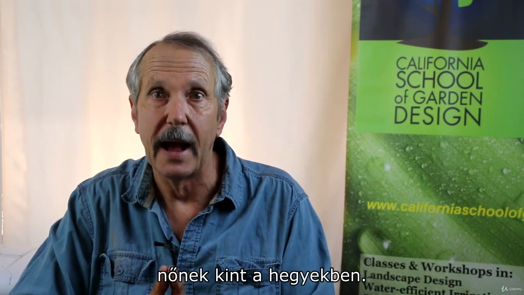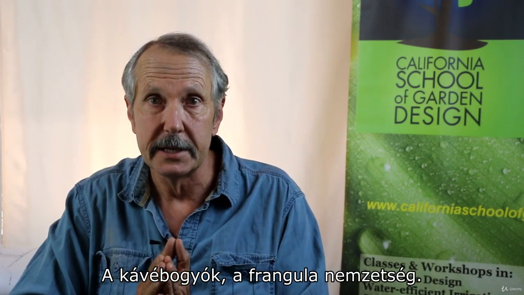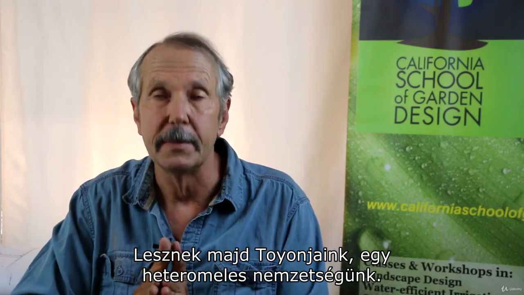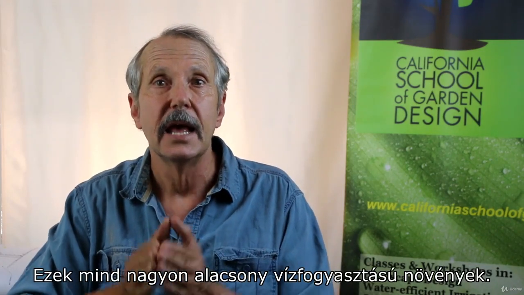So an example of very low water use, and I'm speaking for myself here in California, might be our manzanitas, our native Arctostaphylos that grow out in the hills. The coffee berries, the Frangula genus. We're going to have toyons, the Heteromeles genus. These are all very low water use plants.